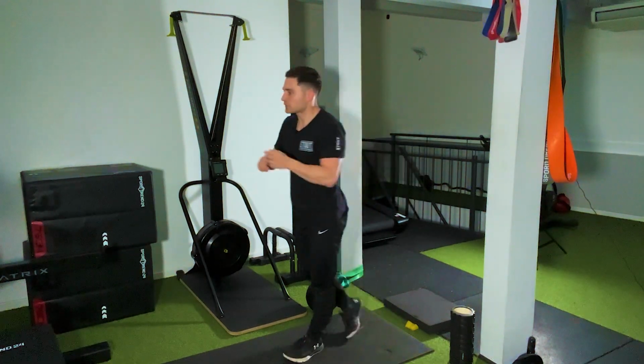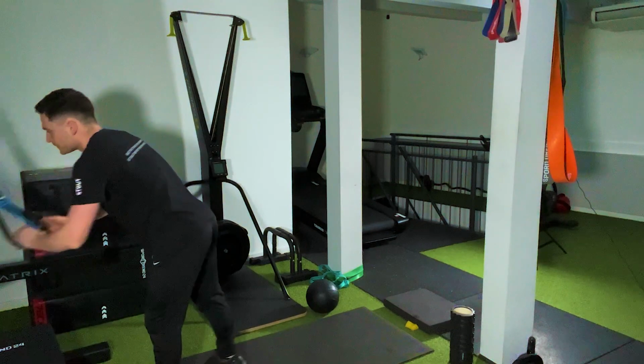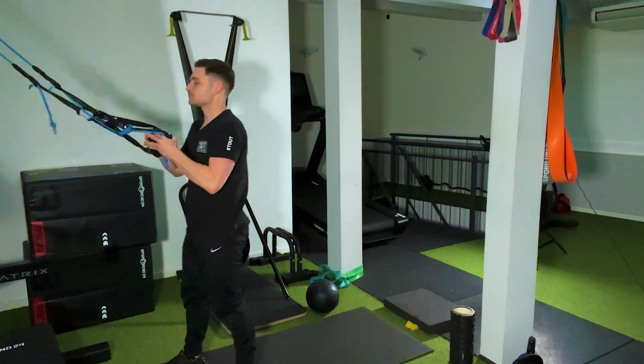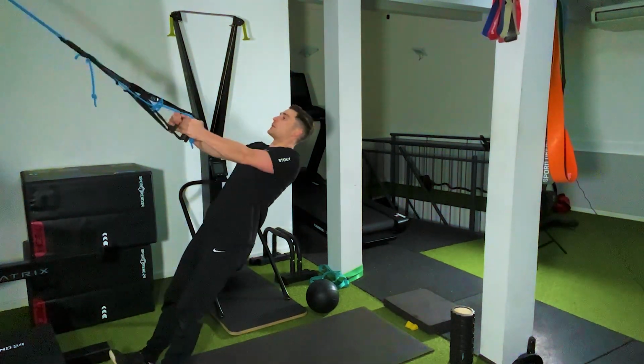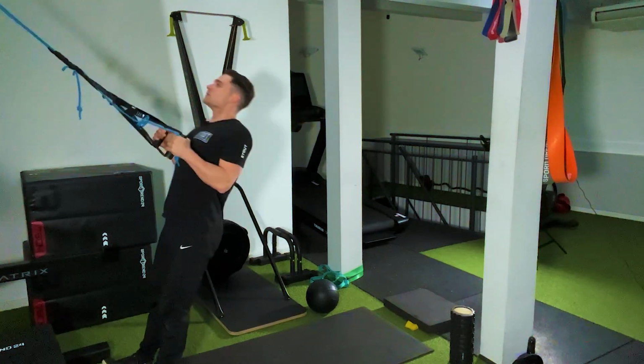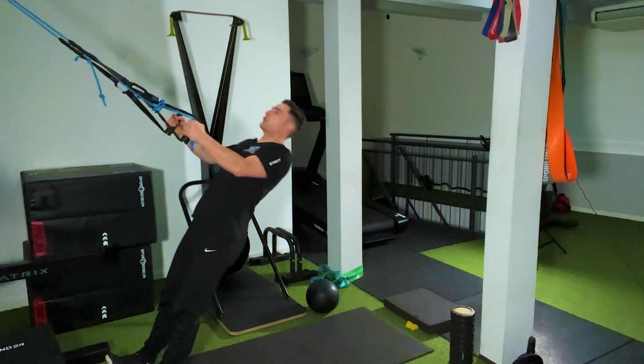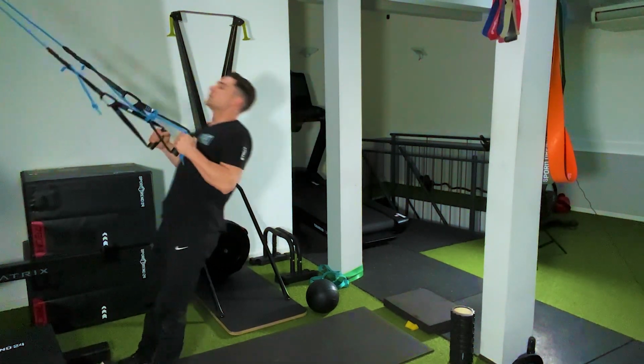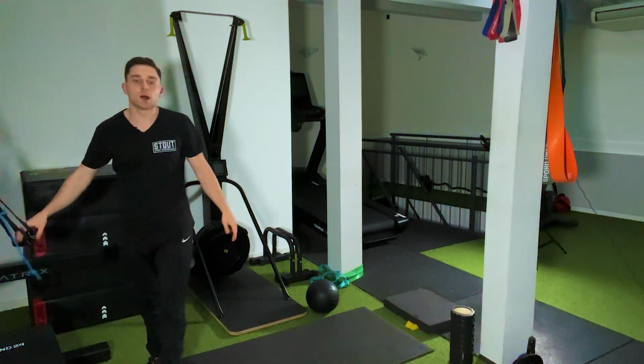So we're going to start with a TRX row. We're going to take care of some horizontal pulling. Feet are going to be together. Staying tight throughout my body. And again, the reps are going to be really dependent on what you're trying to do. But we'll just say I performed 12 reps.